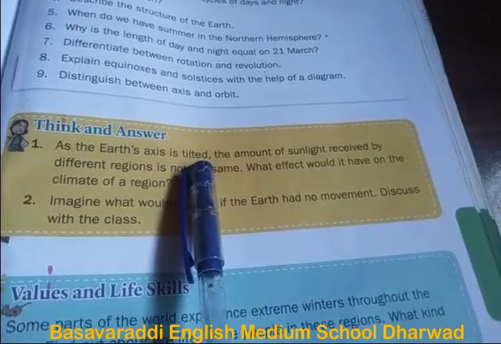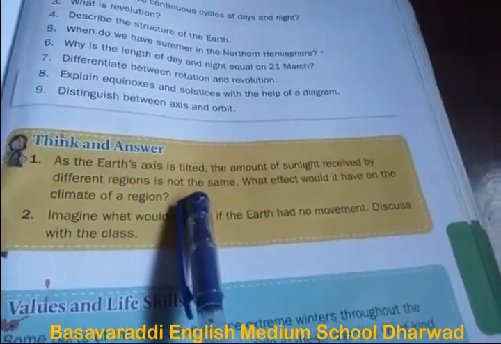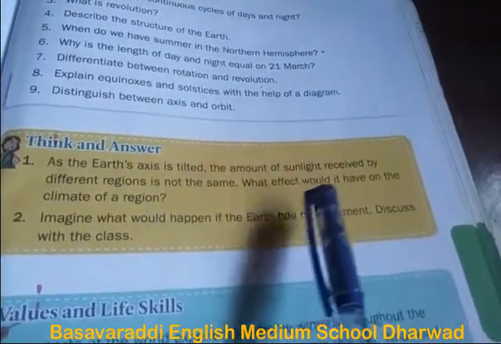The next question is, as the Earth's axis is tilted, the amount of sunlight received by different regions is not the same. What effect would it have on the climate of a region?